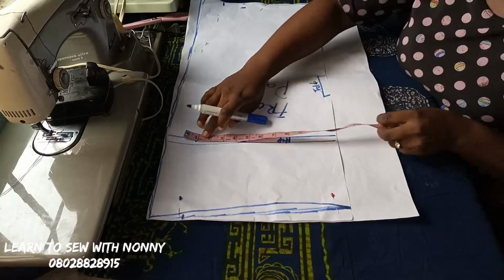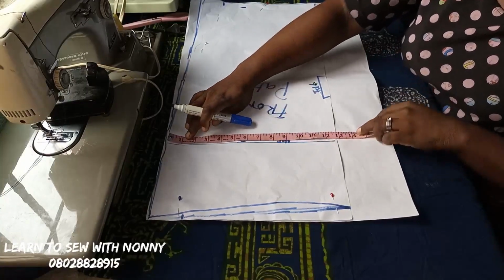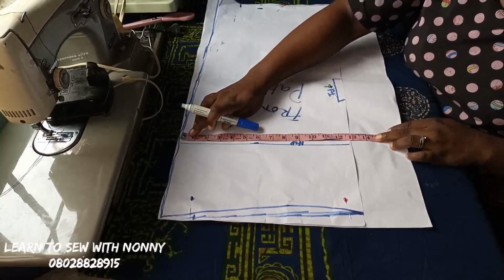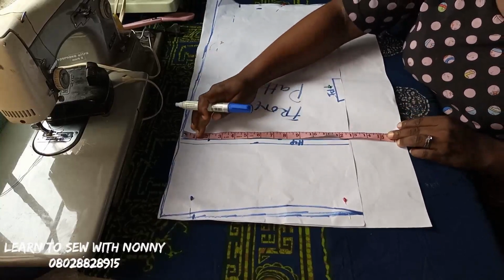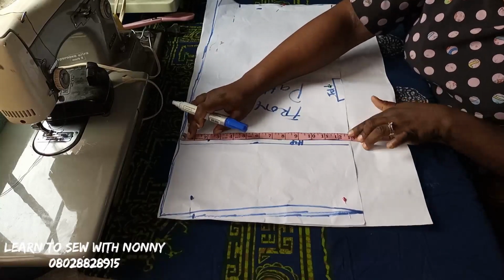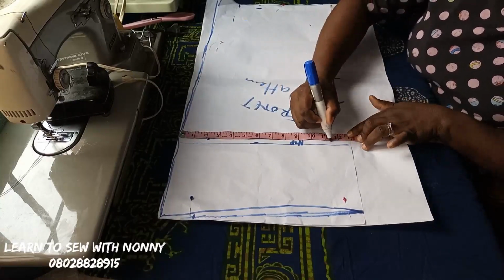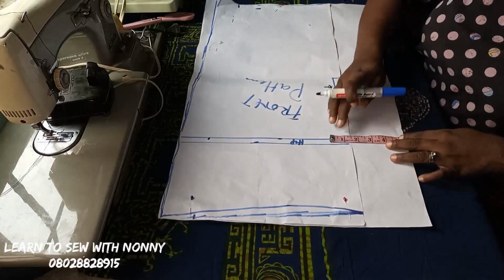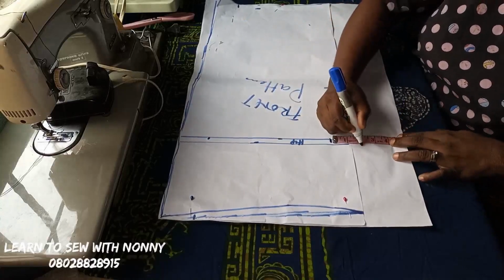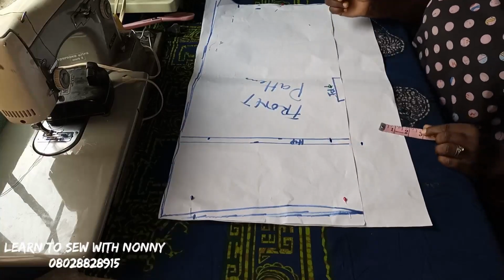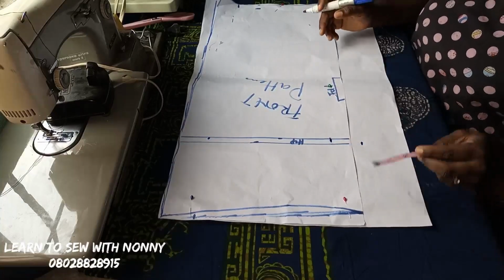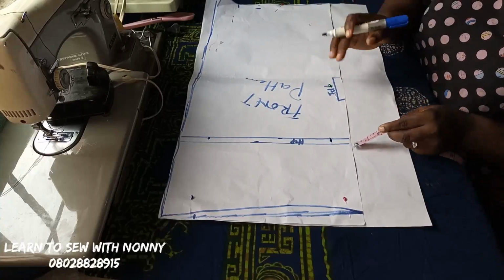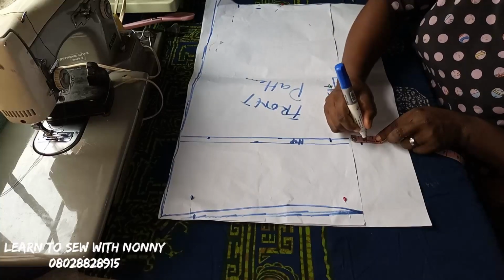So I'm going to come here. You know that this is the hip area. So I'm going to come here and mark 11.5. This is 11.5 at this area, plus my 2 inches seam allowance. Remember for the front hip I had 10.5. Now for the back hip I have 11.5. So the difference is just about 1 inch.